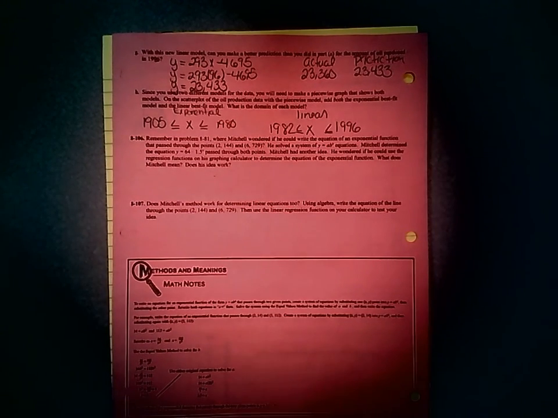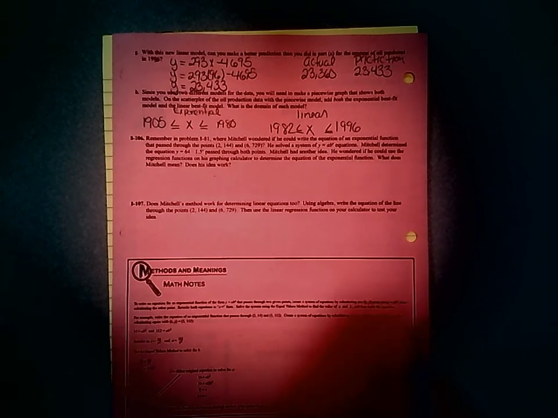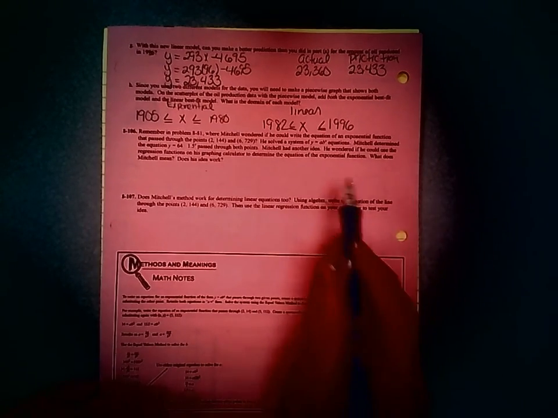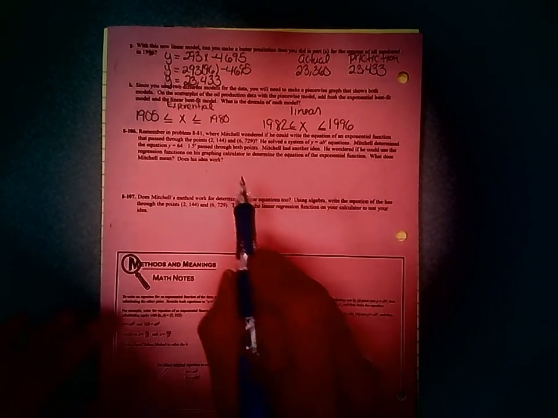So there's my domain ranges. This is where it's meaningful. All right. So this is going to kind of try to pull things together.